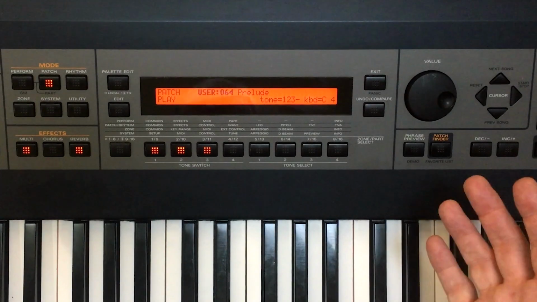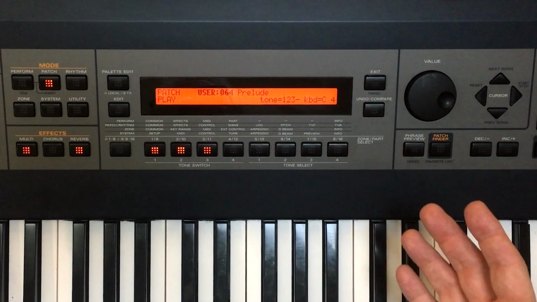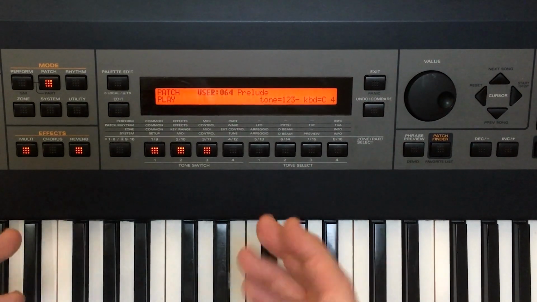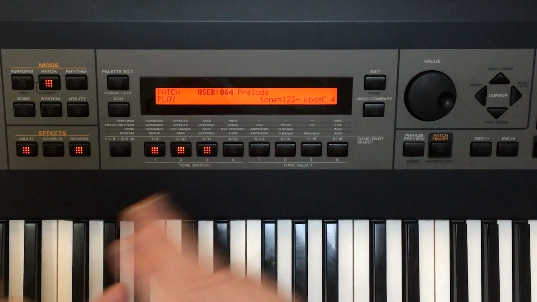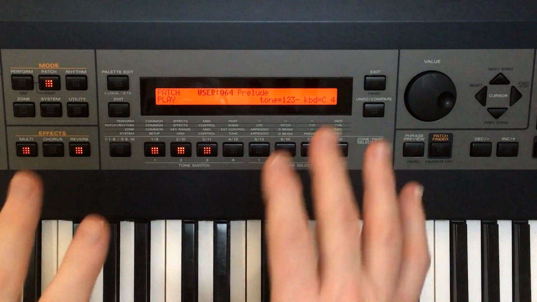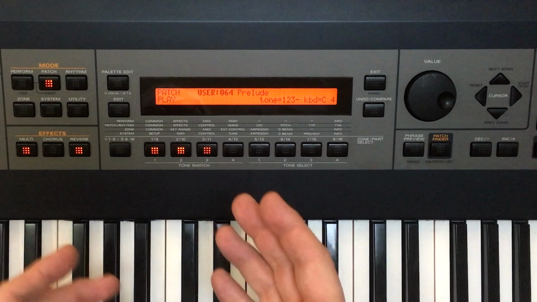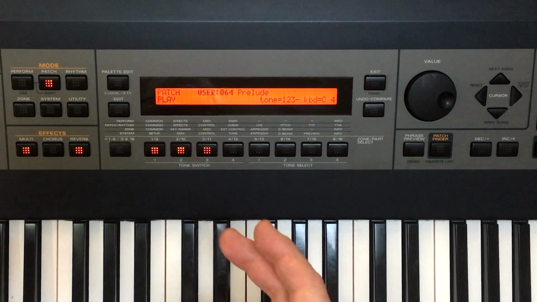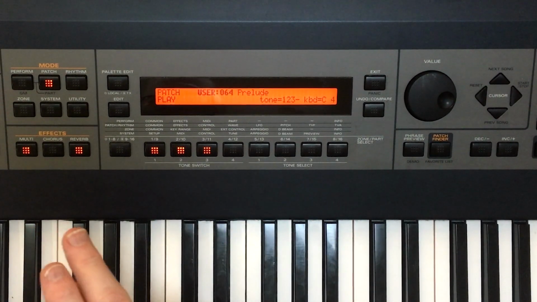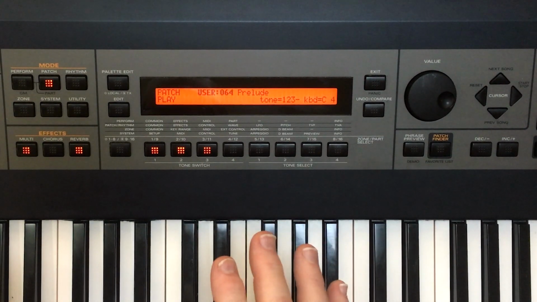Let's set up my XV88 to receive information from the computer. Now, you should be aware that the XV88, the 5080, they're all very similar. So what I'm showing you here is going to be very similar on those devices. Doesn't matter if you have a 5080, a 5050, it should be very similar.